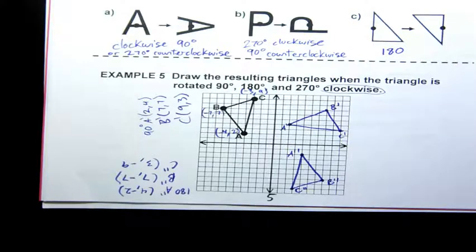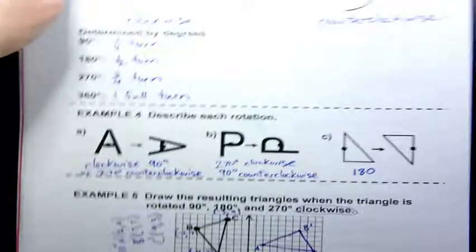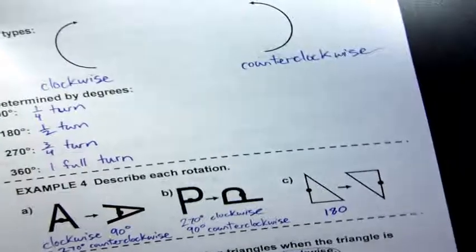Alright, can you do the last one on your own? So turn it 270 degrees clockwise. See if you can label the points and graph it out before I show you mine.